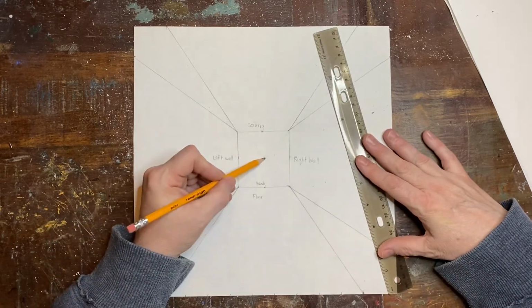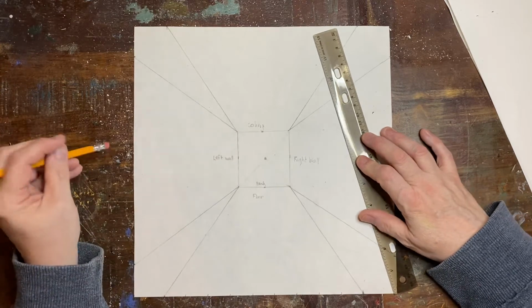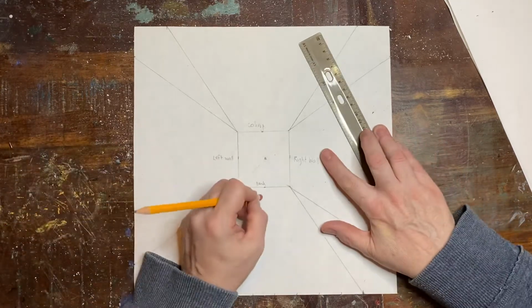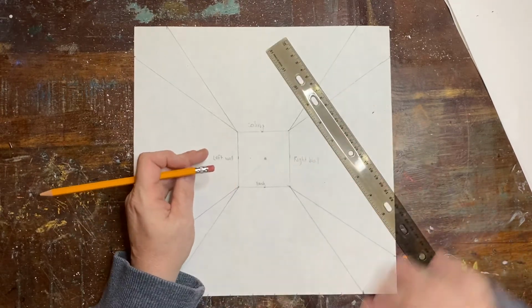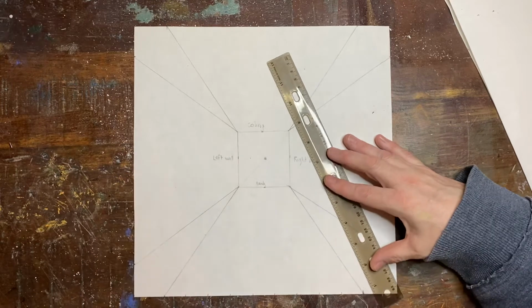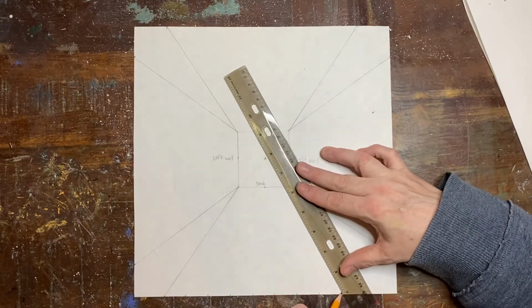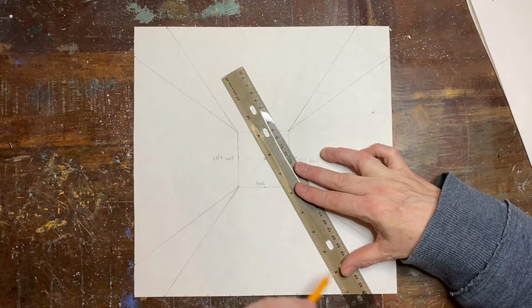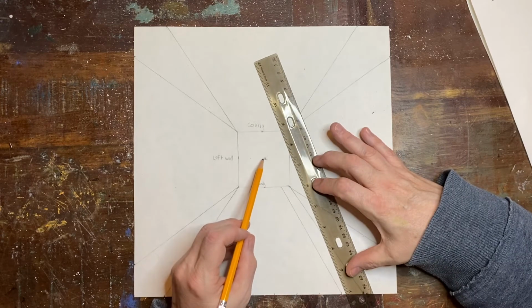Remember our lonely vanishing point back there. We're going to be using that now. I'm going to erase where I wrote floor because I'm going to be drawing over that. Now your job is to connect every point on the edge to that vanishing point. Only you don't have to go up into the back wall.